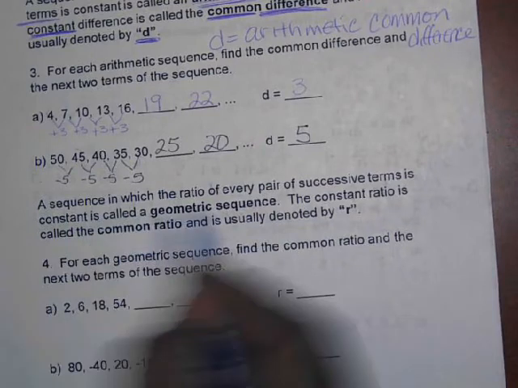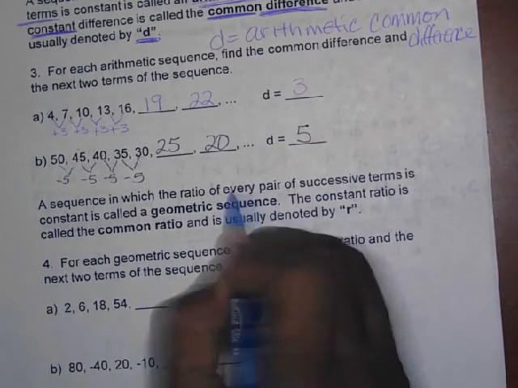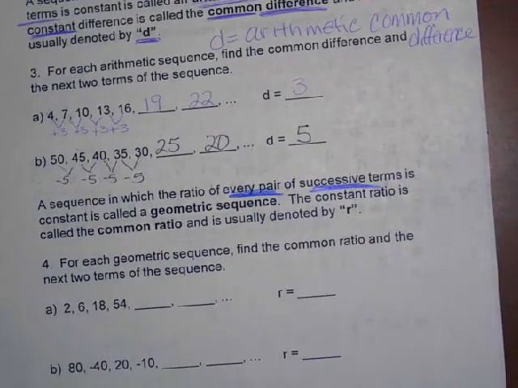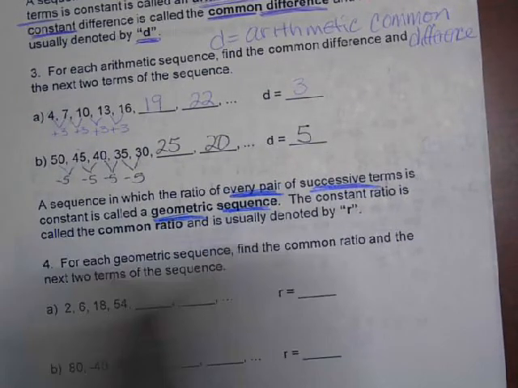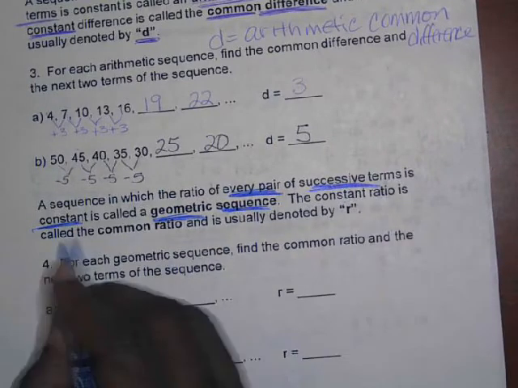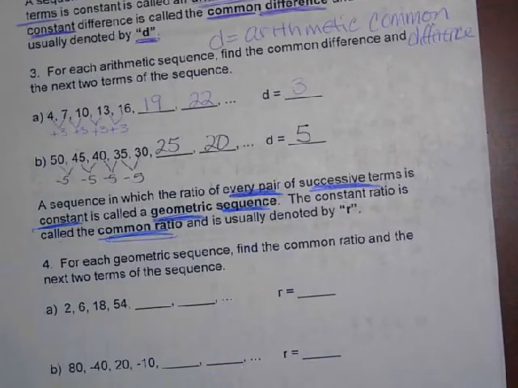A sequence in which the ratio of every pair of successive terms is a constant is called a geometric sequence. The constant ratio is called the common ratio.